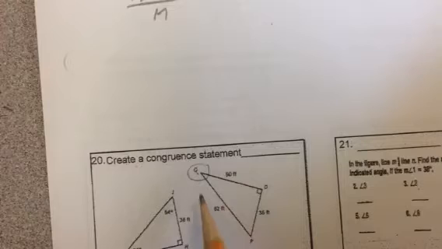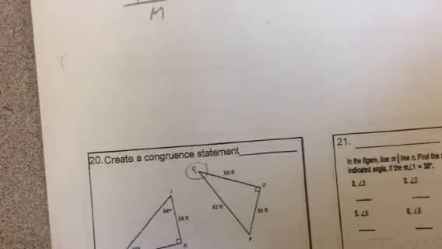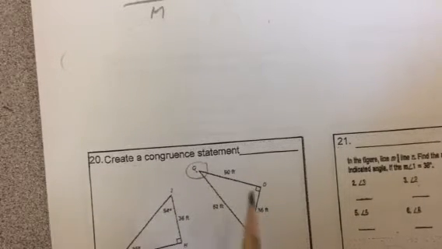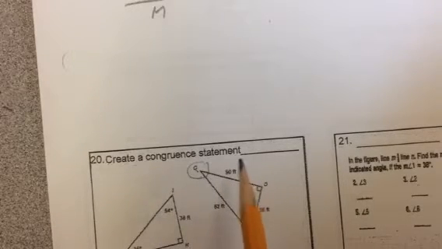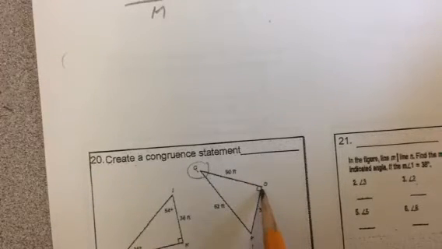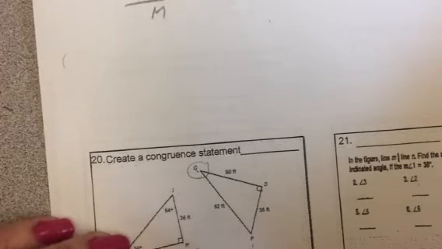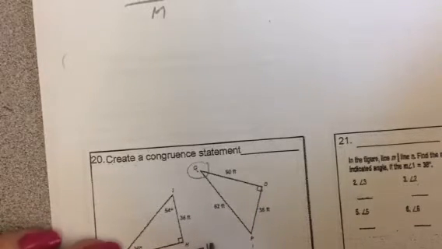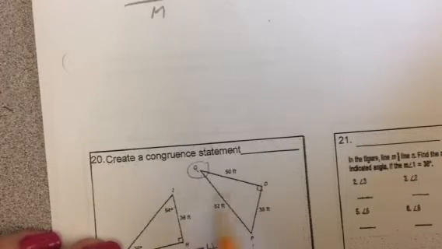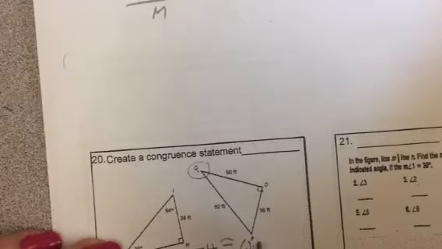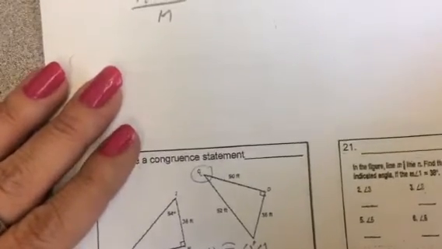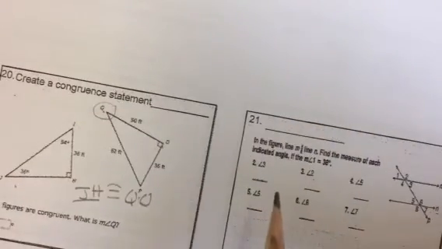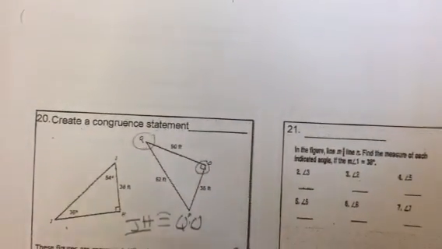All right, so we have triangle JHG and Q, O, and P. What I also see that they have is a 90-degree angle, 90-degree angle. So I would say that JH is congruent to QO. Here's your congruent statement. And then I also know that we have 90 degrees here. All triangles are equal to 180.